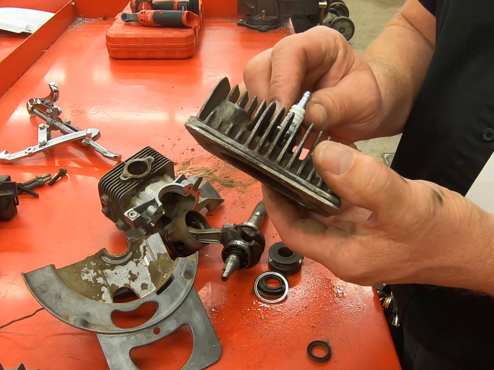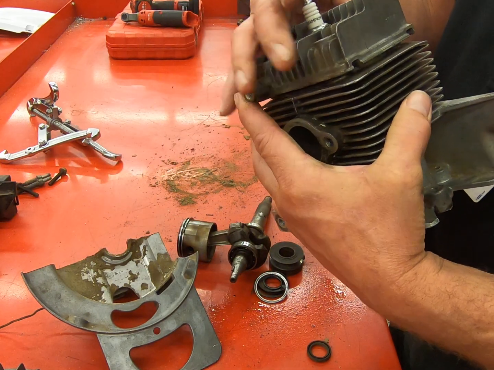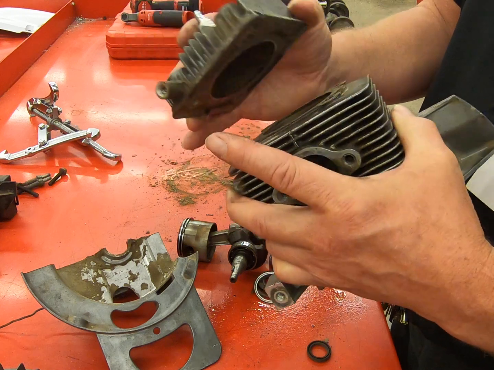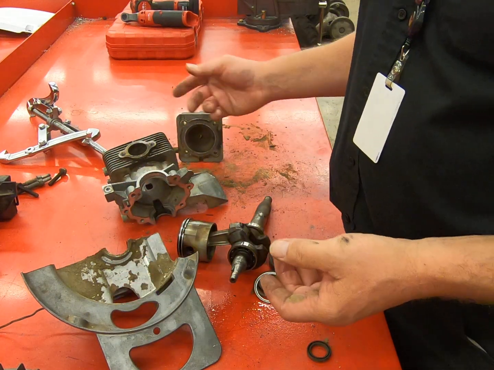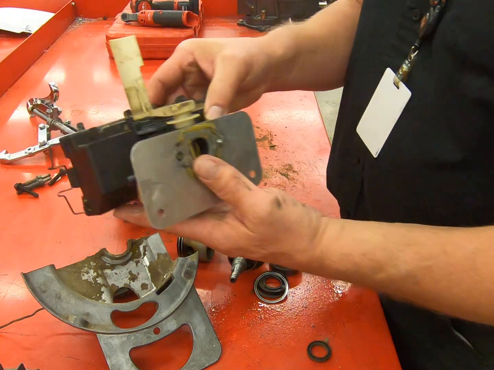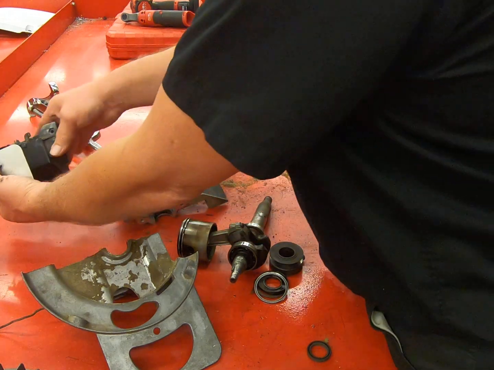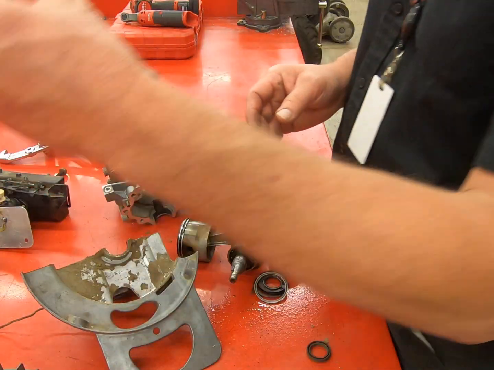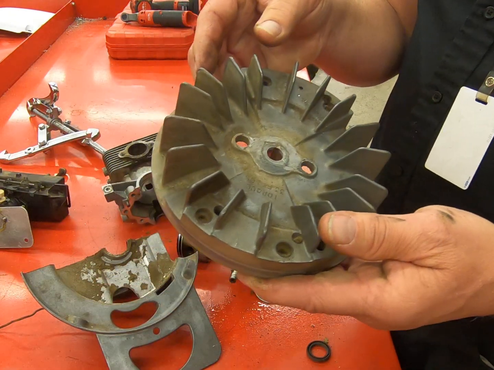Let's not forget the head, which is going to go on the top of the cylinder, and that's where our combustion chamber is and where all the combustion process takes place. Other odds and ends for our engine, we have our carburetor and air filter, relatively simple design. We have our ignition coil, and we have our flywheel.